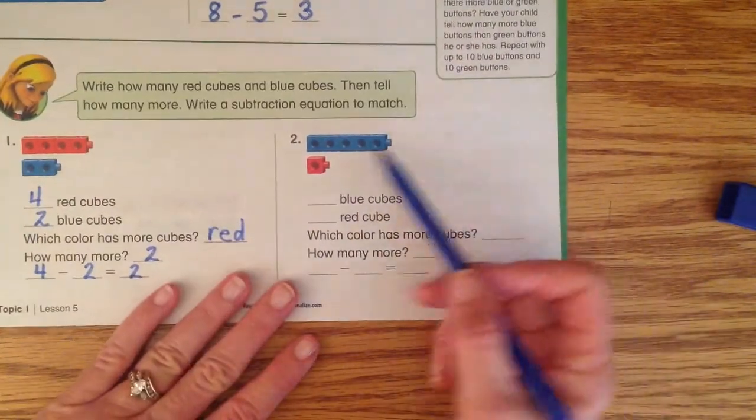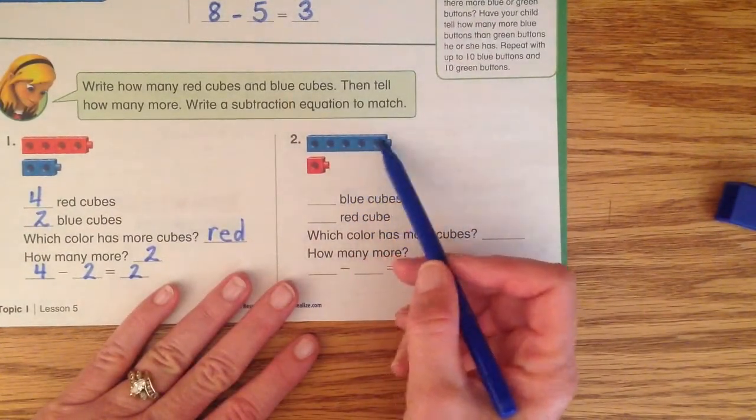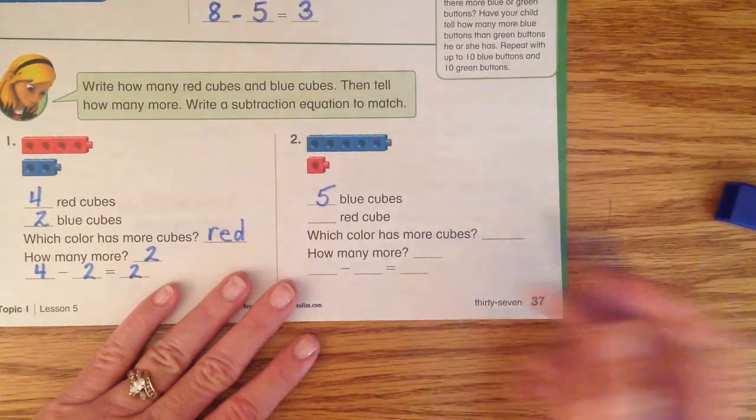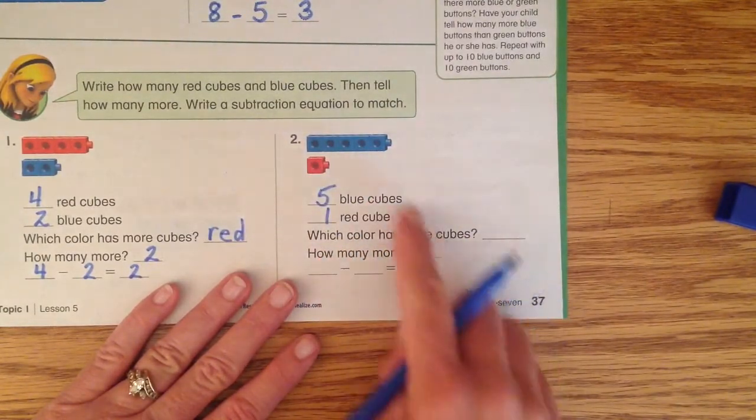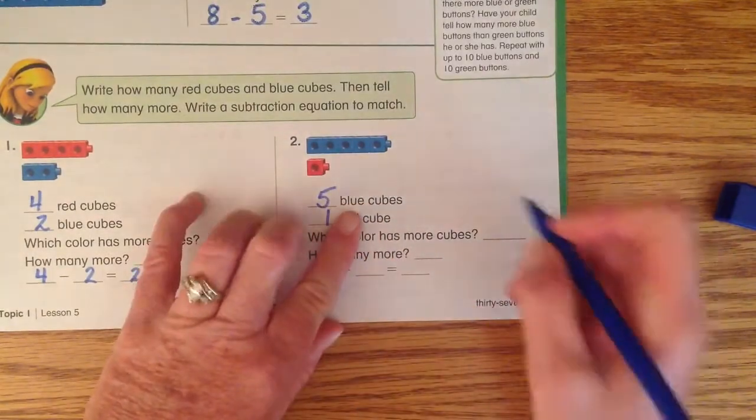Number 2, how many blue cubes? 1, 2, 3, 4, 5 blue cubes. How many red cubes? 1. Which color has more cubes? Blue. And here's the word blue.